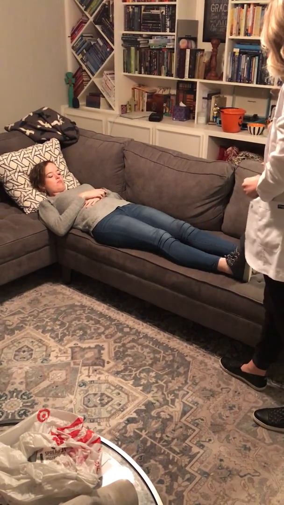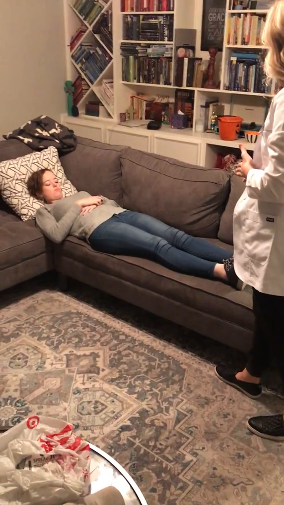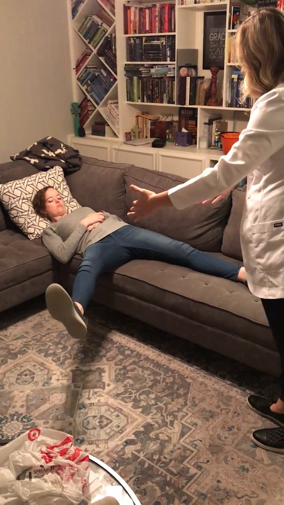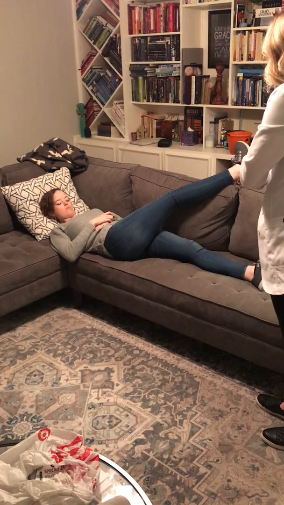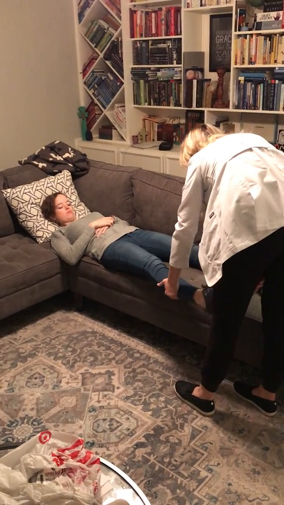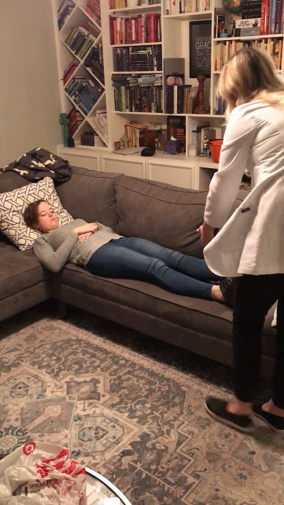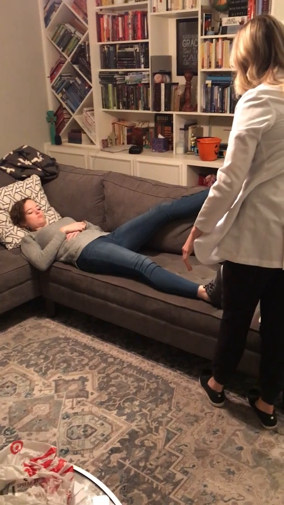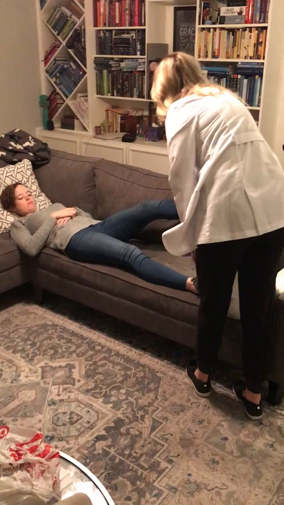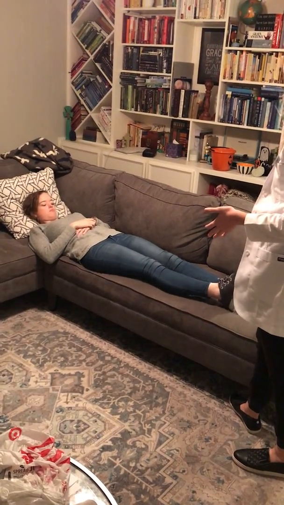Okay, so what we're going to do now is abduction and adduction of the hip. And so what that's going to look like is for abduction, you're going to bring your leg out. And then for adduction, you're going to bring your leg over. Yep? And so now I'm going to test with resistance. And so bring your leg out. Good. Bring your leg over. Good. Now the other side. So out and then over. Resistance. Good. And then resistance the other way. Good. Any pain or tenderness there, Anna?